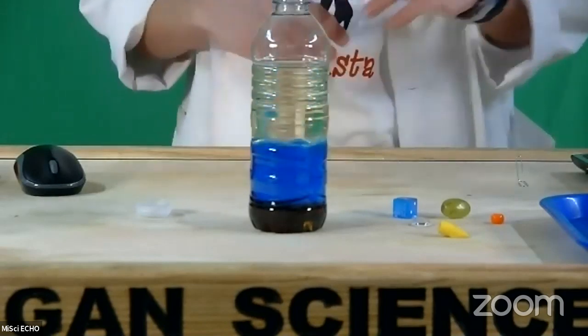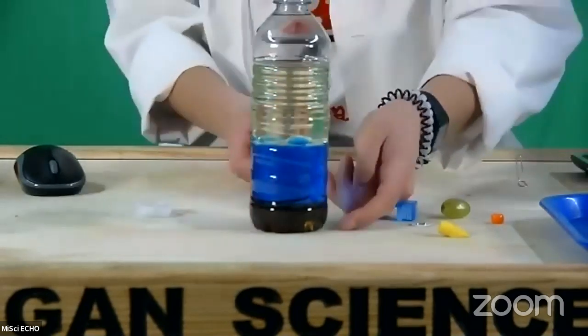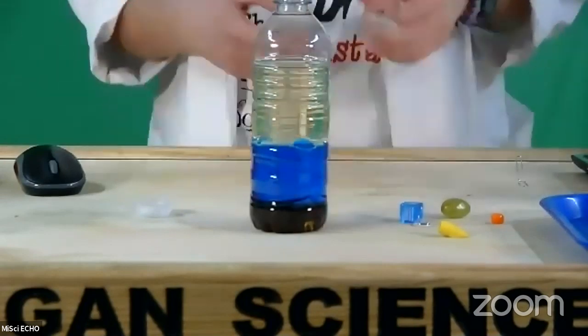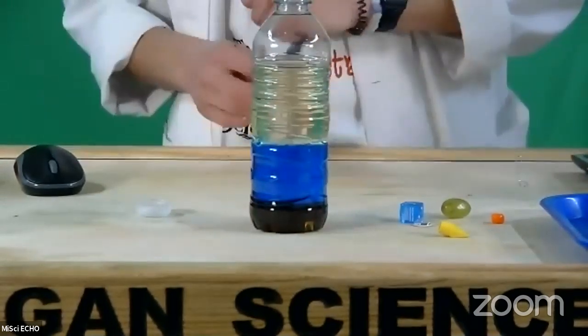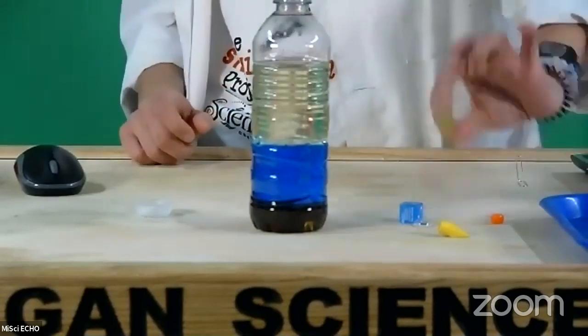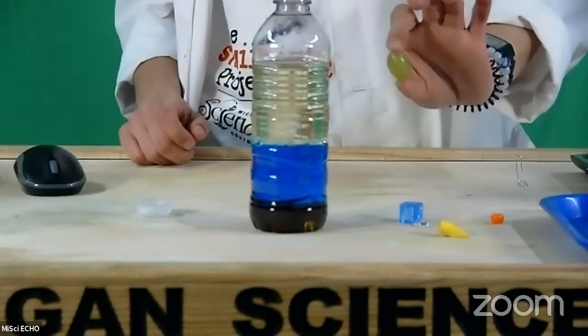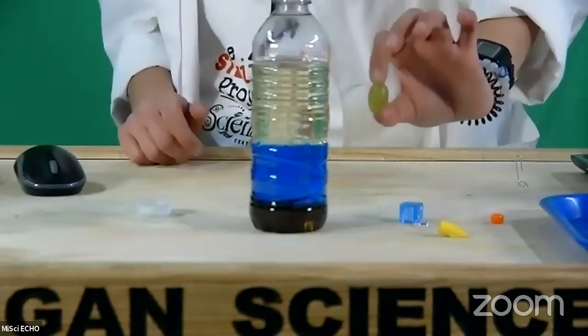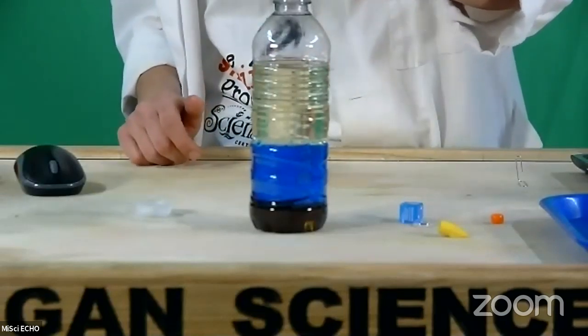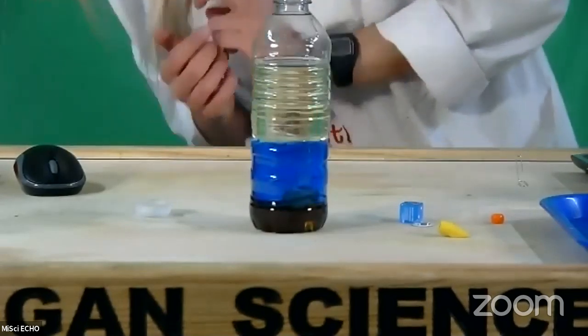That one sinks straight to the bottom, right? We can see it down there inside. So it's much more dense than even the syrup, and so it lands all the way at the bottom. Now let's try the grape. So we saw that the grape sank in water. So grapes are more dense than water. But let's see if they're more dense than syrup. So let's go ahead and drop our grape in next.